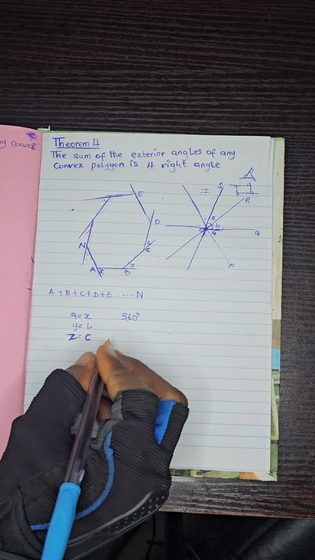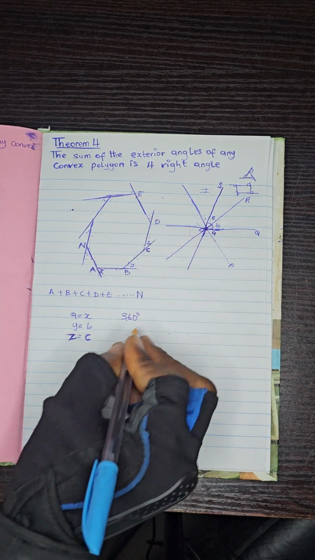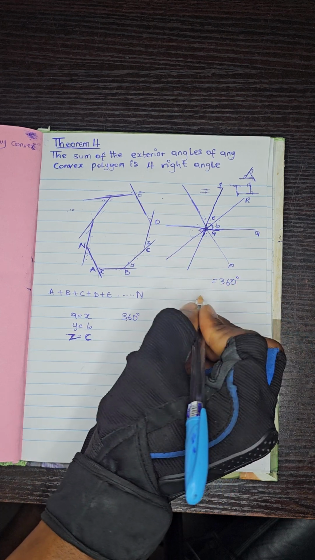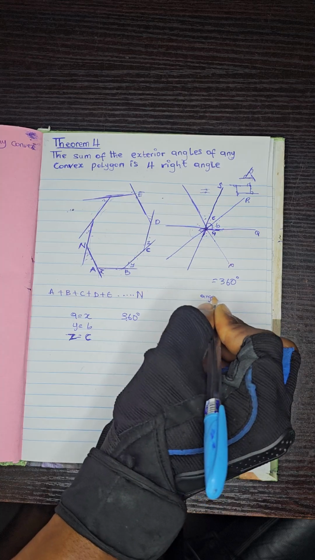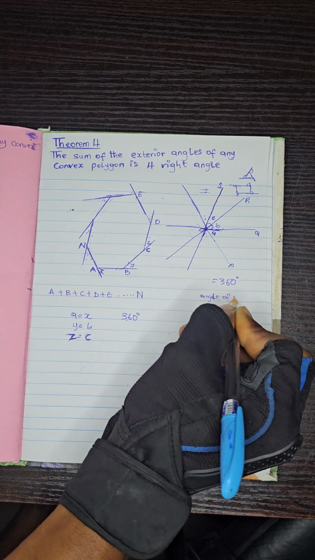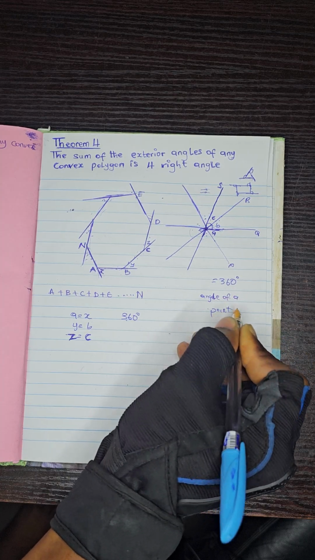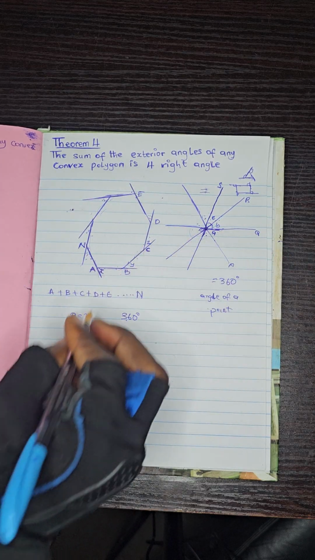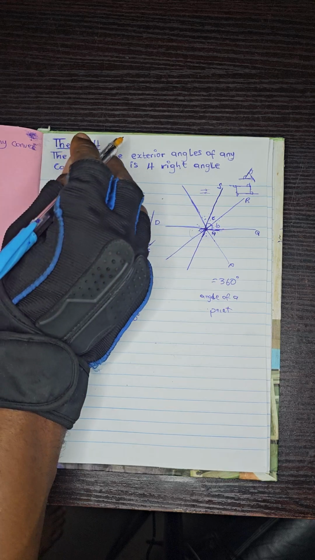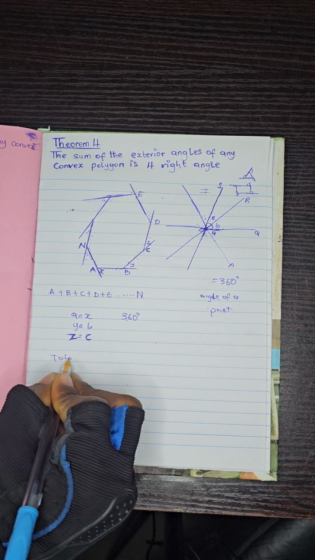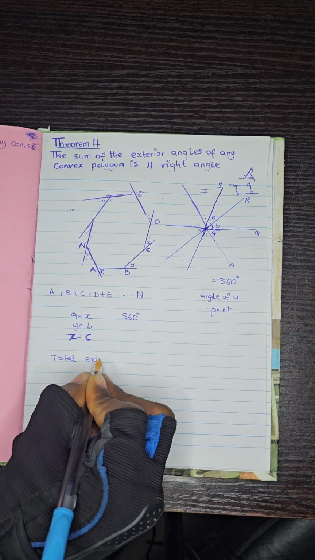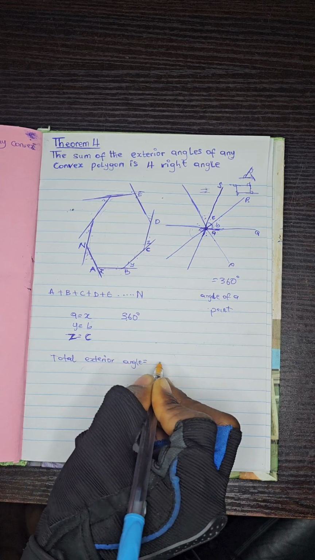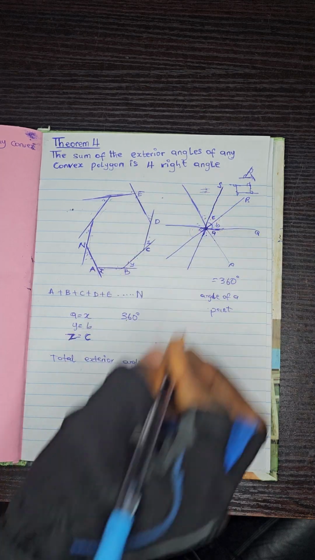So I don't know how I can just say this. Total angle here is 360 degrees, because it's angle of a point, and we all know that all these angles are equal to all these angles. So both of them show that our theorem has been proven. Total exterior angles equal 360 degrees, which is the same as 4 right angles.